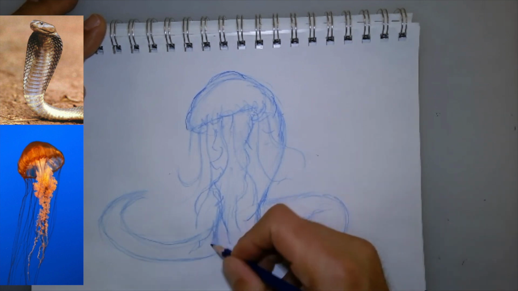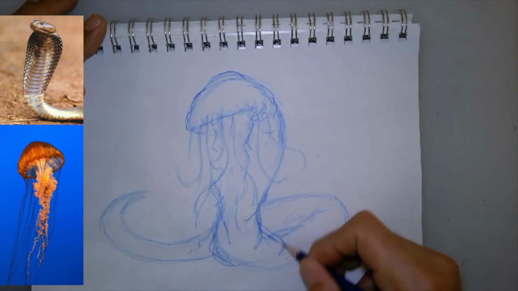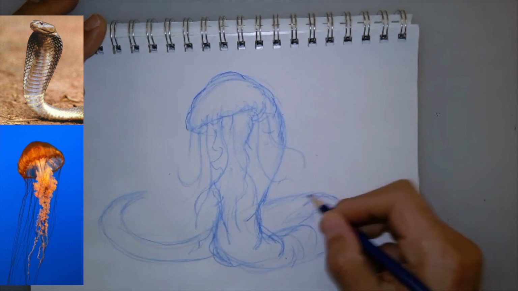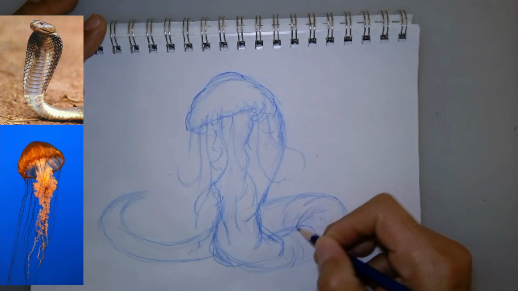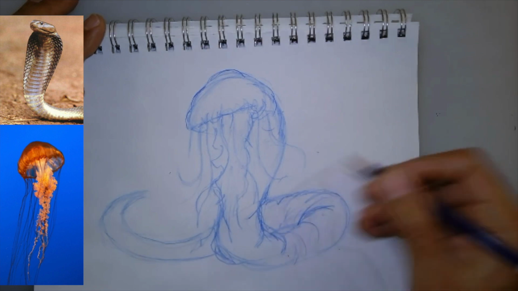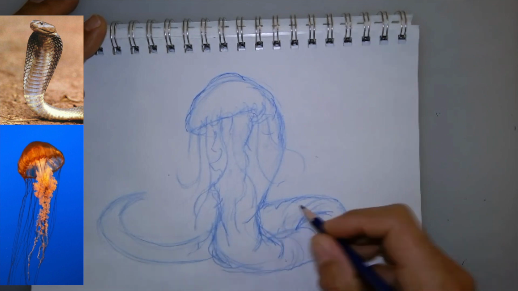All right, instead of a smooth snake body, I want to give it like a jellyfishy kind of saggy body, because that's grosser. Saggy skin is gross.